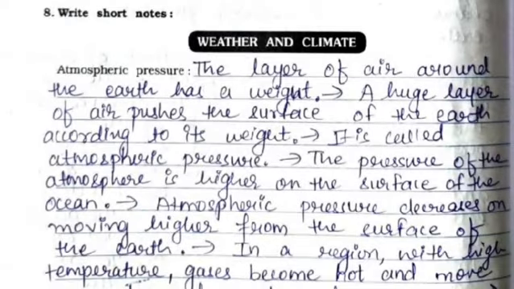Now we'll continue with question number 8, that is, write short notes on. Firstly, we'll see short notes for weather and climate. It is on atmospheric pressure. The layer of air around the earth has a weight. A huge layer of air pushes the surface of the earth according to its weight. It is called atmospheric pressure.